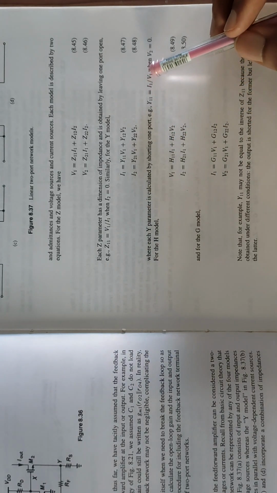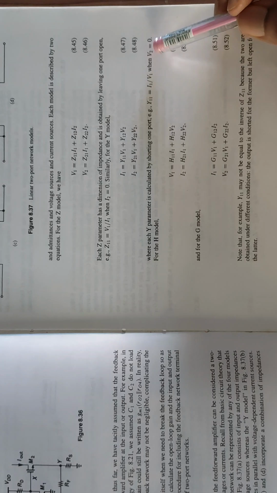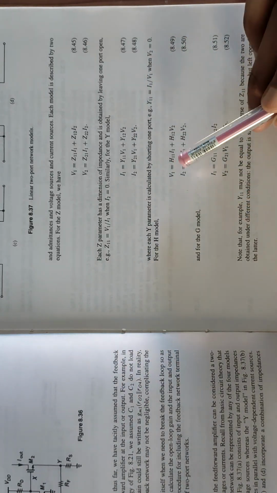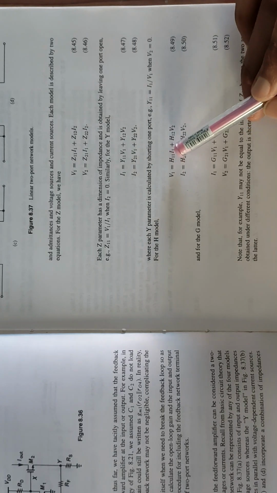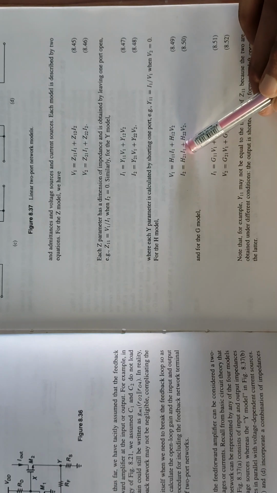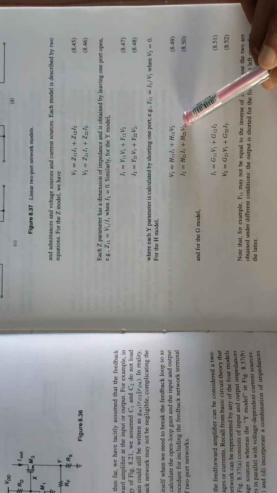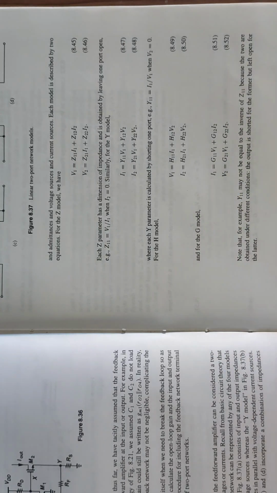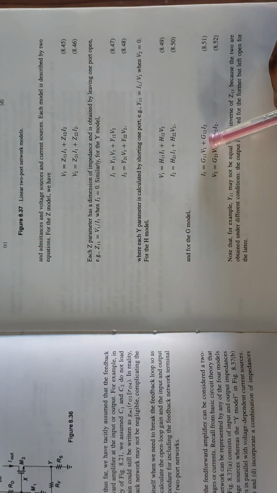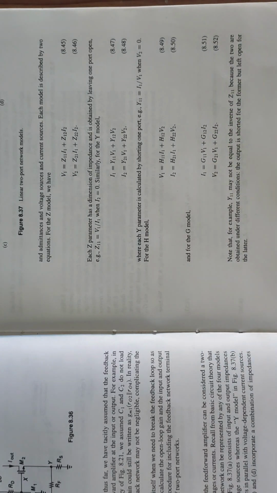Example, Y11 equal to I1 over V1 when V2 equals 0. For the H model, V1 equals H11 I1 plus H12 V2, I2 equals H21 I1 plus H22 V2. And for the G model, I1 equals G11 V1 plus G12 I2, V2 equals G21 V1 plus G22 I2.